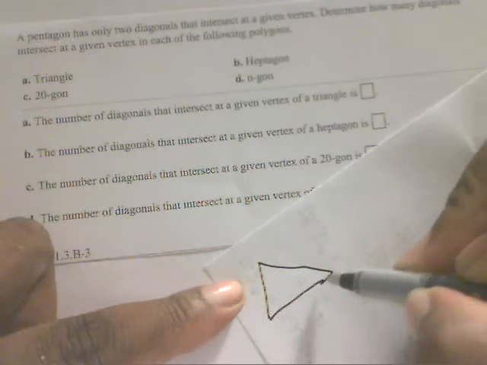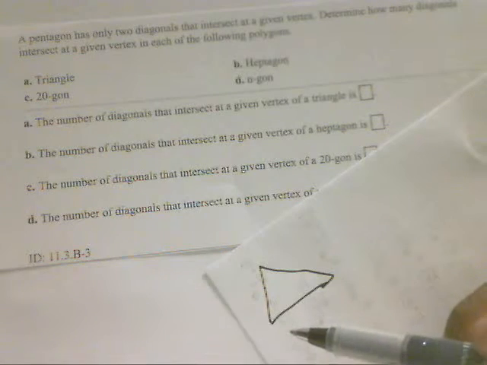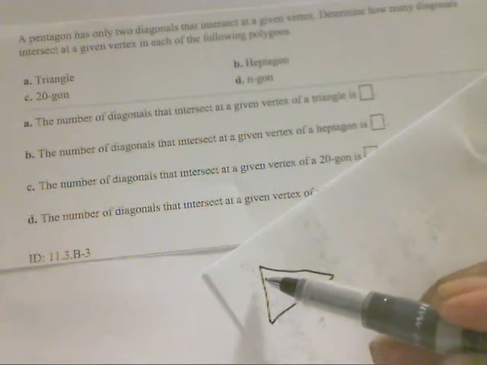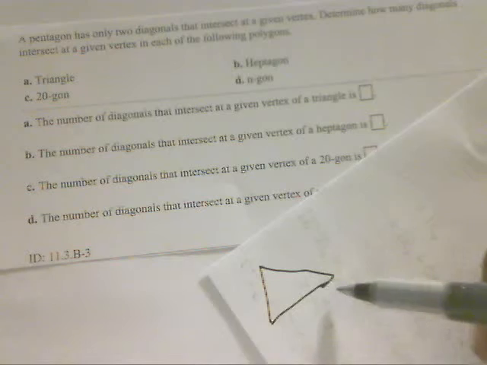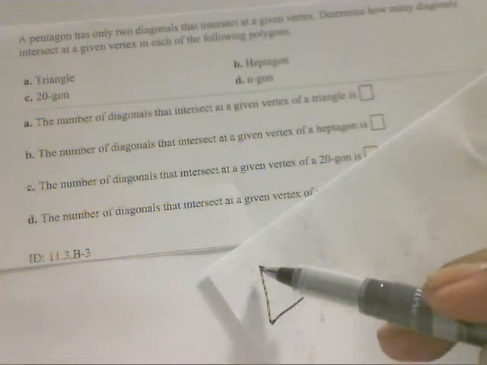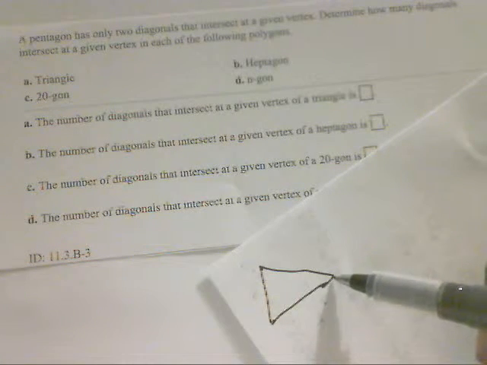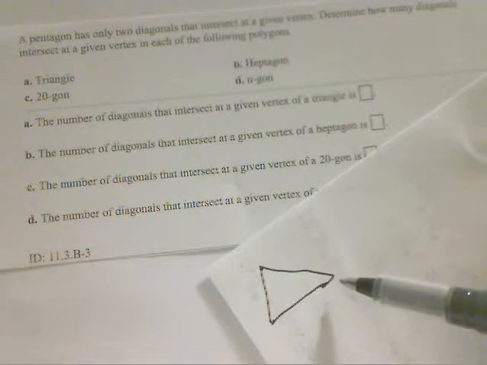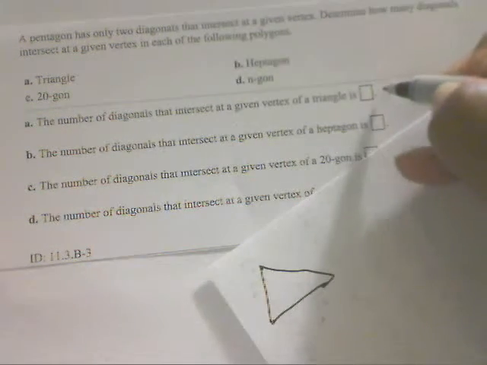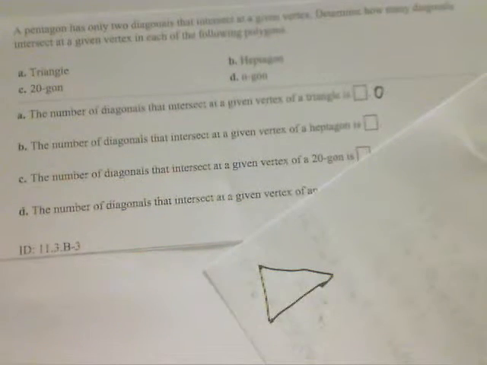This is what a triangle looks like. You want diagonals that intersect a given vertex. This vertex will not be able to reach either of the other two vertices, because you can't use it to reach this one, since that's a side, and you can't use the other vertex to come up with another vertex to form a diagonal. So in a triangle, there are 0 diagonals.